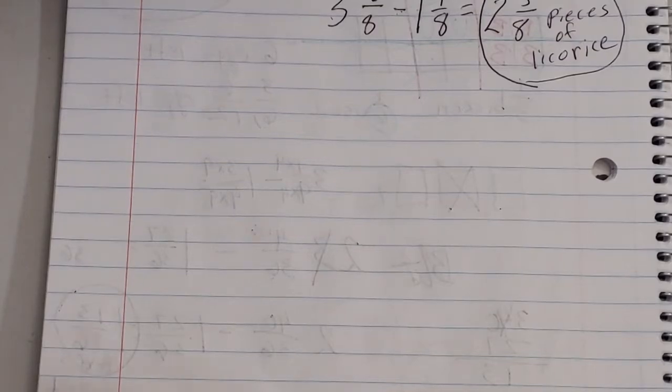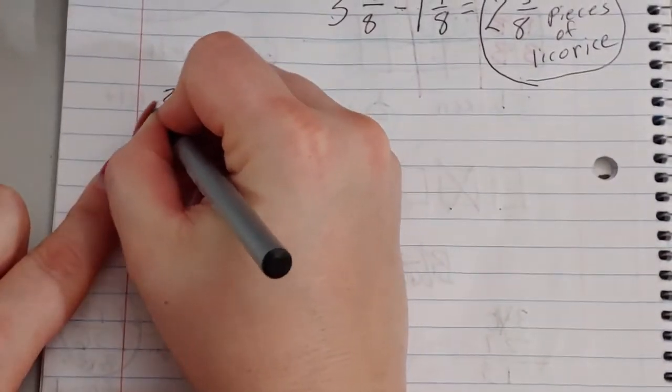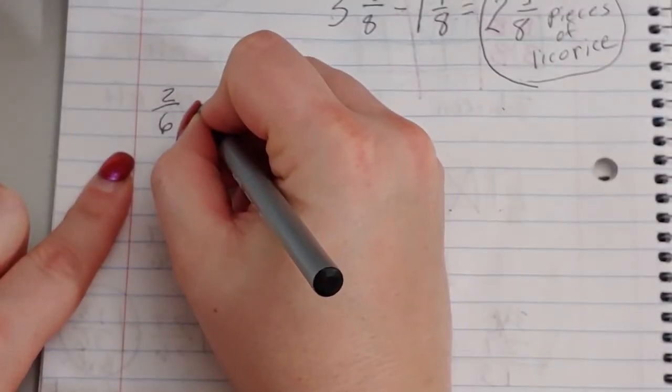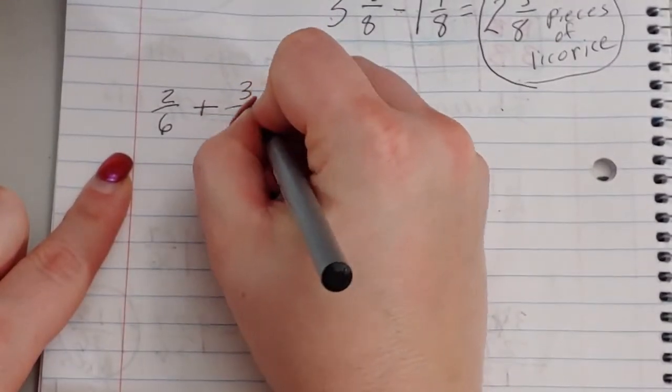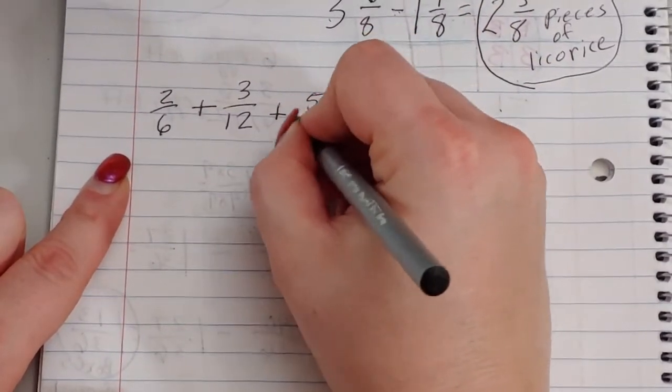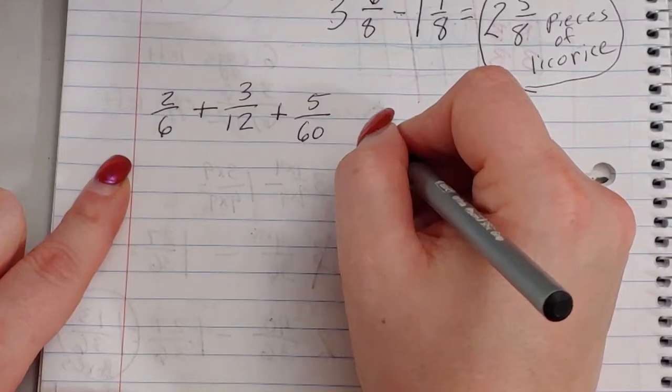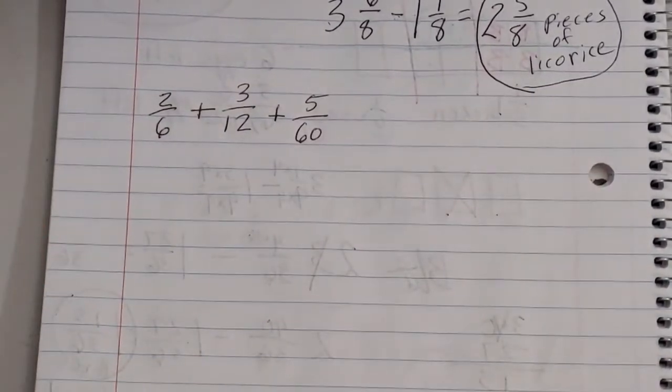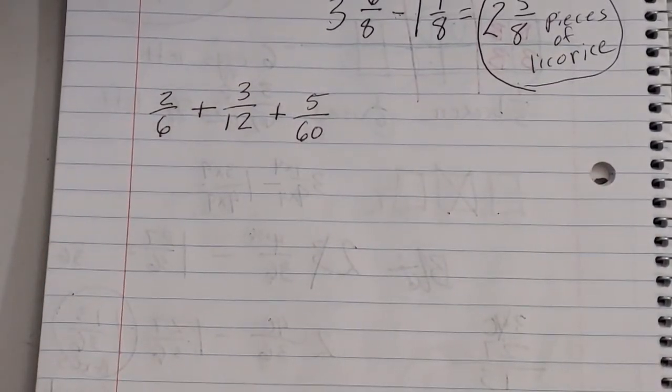This is an addition problem. So he spent 2/6 of an hour cleaning the hamster cage, and 3/12 walking the dog, and 5/60 feeding the bird. So this is a 3-part addition problem.